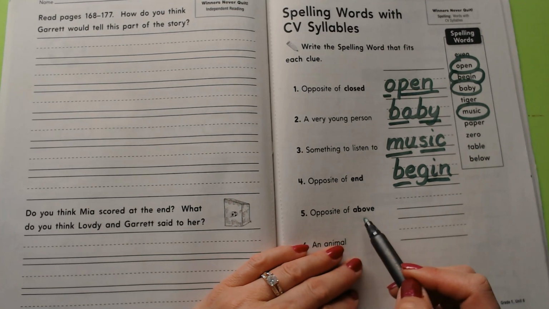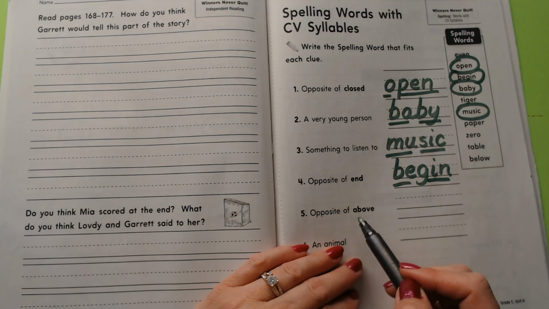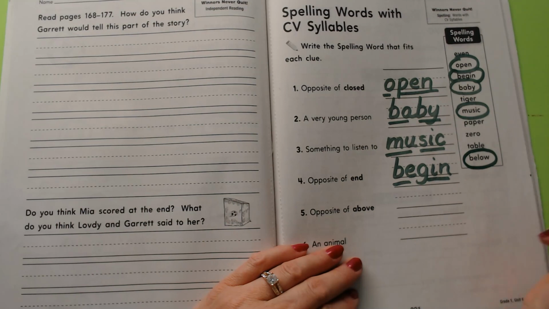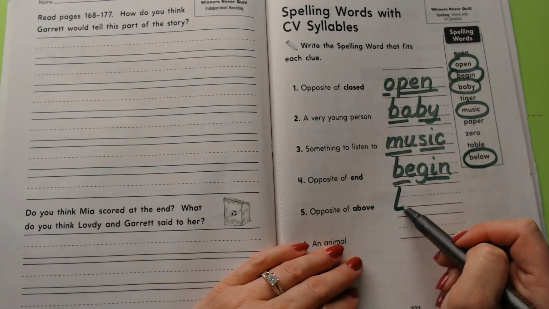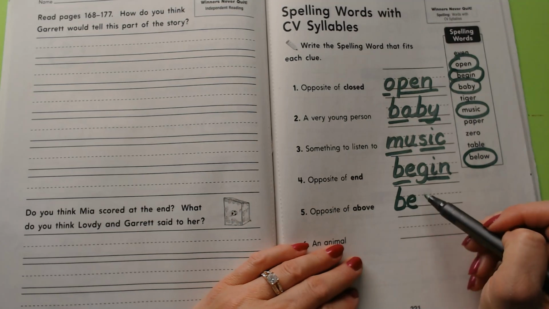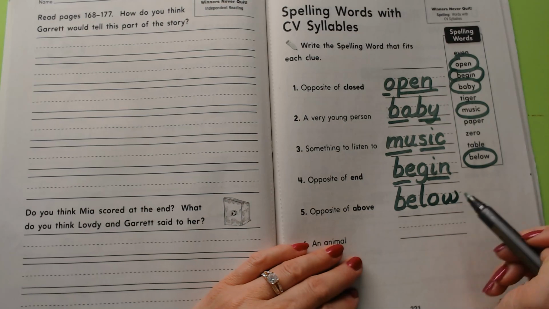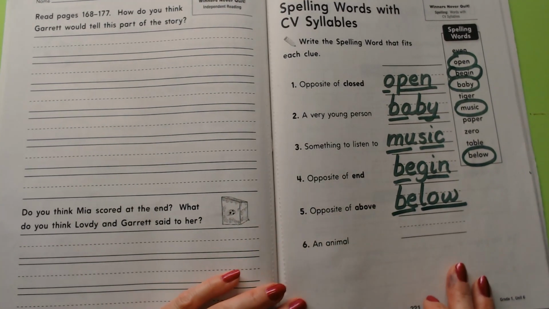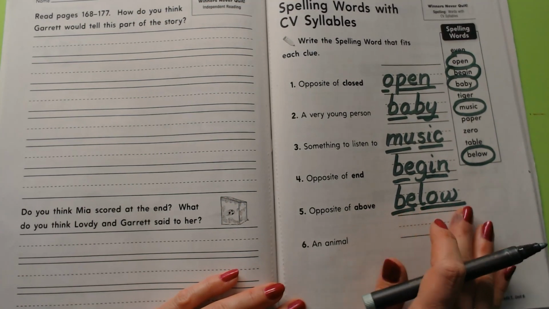Opposite of above. The opposite of above. Below. Did you think of that? Let's write down below. B, b, e, low, l, o, w. So there's be, low. Those are the two syllables. The two vowel sounds you hear are E and O, below.